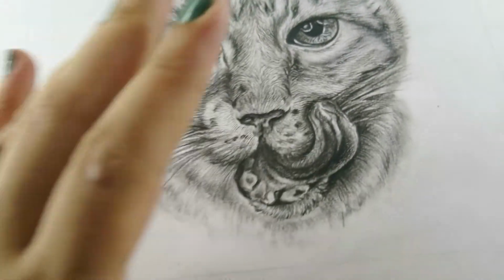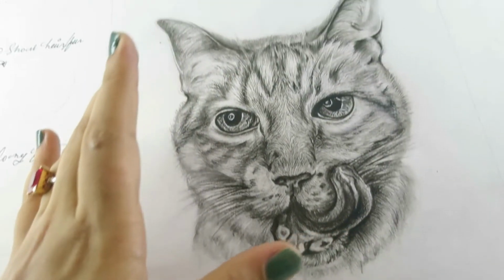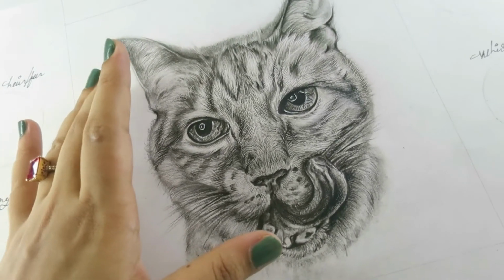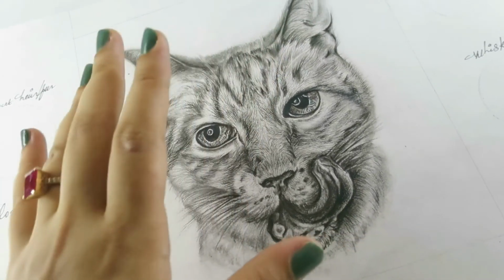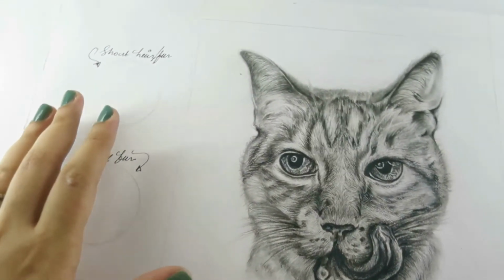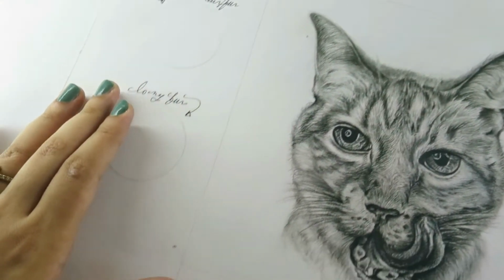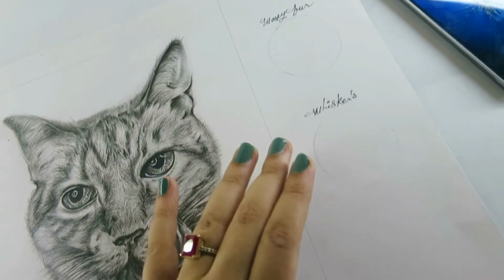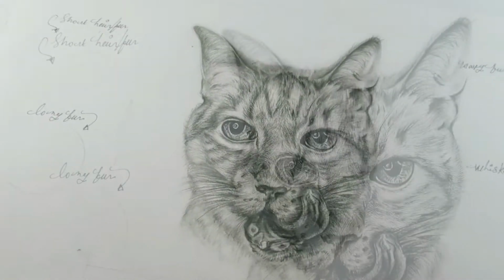As in my previous video, I have done a tutorial on cat drawing, but in this video, I'm going to break down the key components of drawing fur. So in this fur drawing tutorial, you will learn to draw short fur, long fur, wavy fur and whiskers. So let's begin with the short fur.